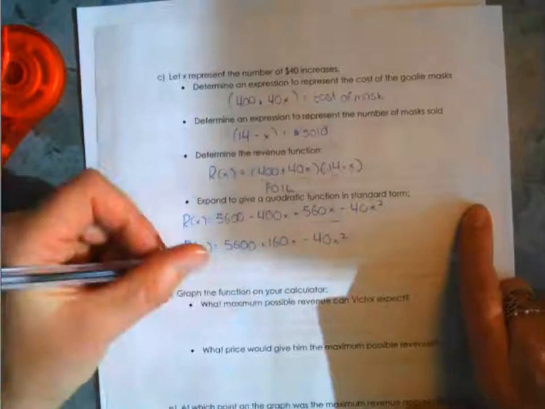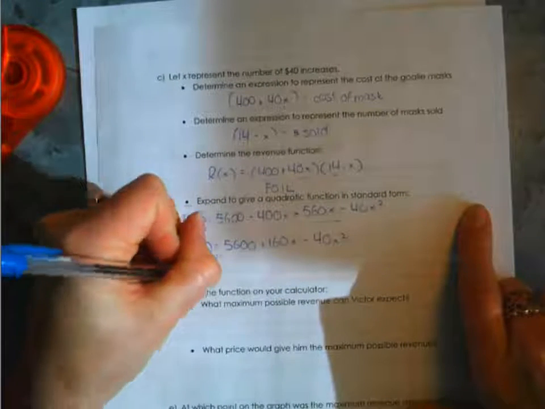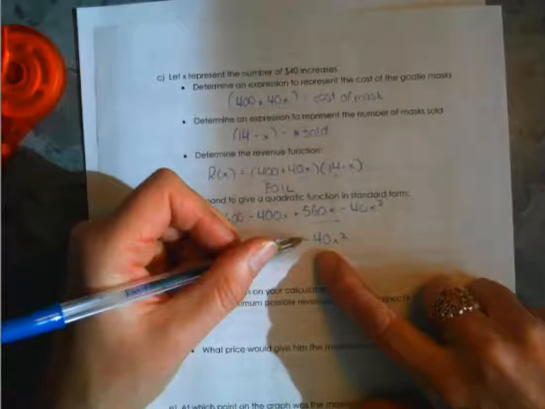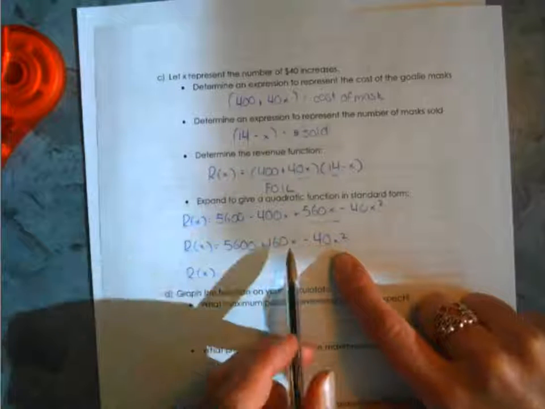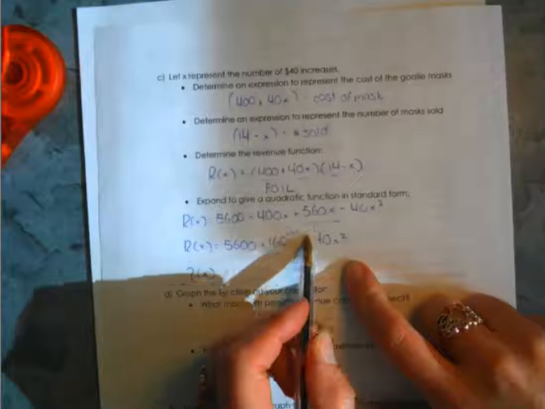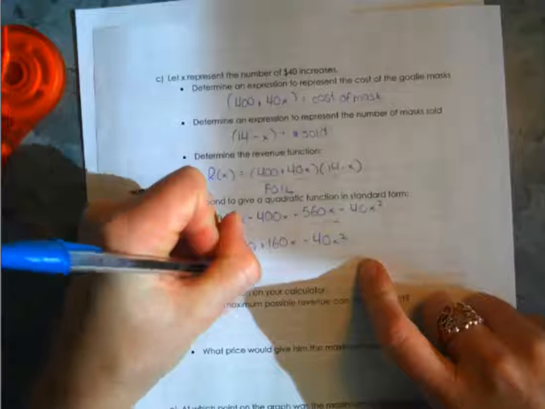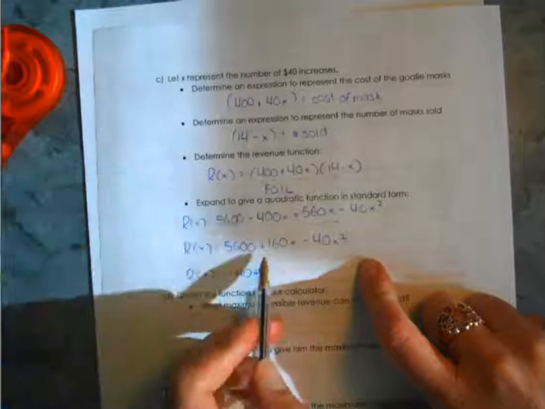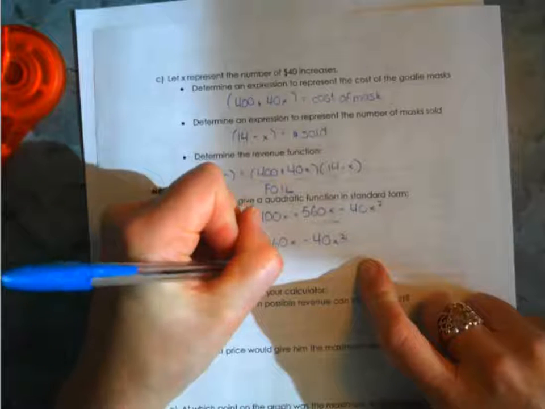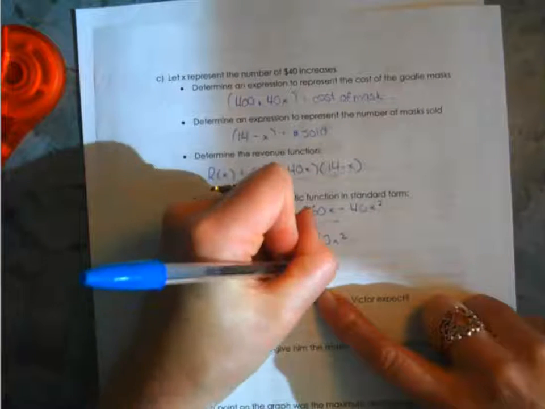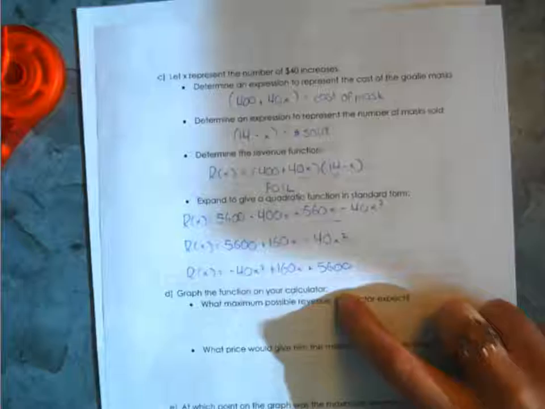And then the last thing we need to think about is that it's asking for it in standard form. And if you remember, the standard form always starts out with the squared value, then the x value, and then the just plain number. And so we basically want to start out with the 40x squared. Now, whenever you're doing something like this, make sure you keep the positive or negative value with it. So this was minus 40x squared. So we want to start out with negative 40x squared. And then this one is positive 160x, so plus 160x. And then 5,600 doesn't have a negative in front of it, so it's plus 5,600. Okay, so that is our function in standard form.